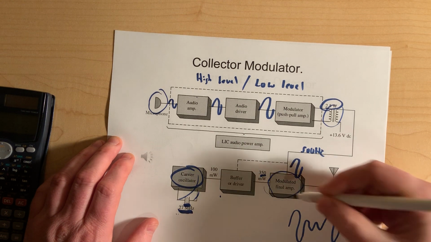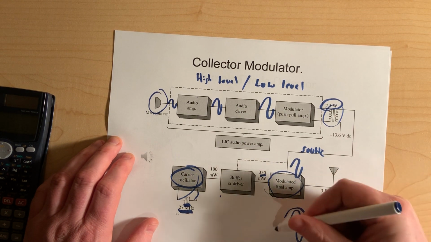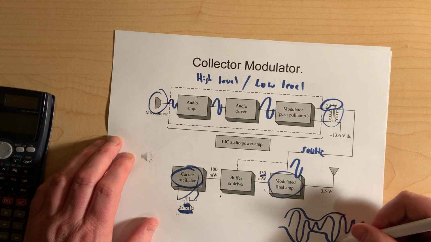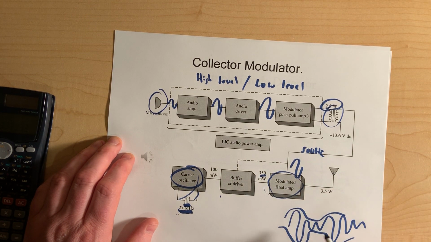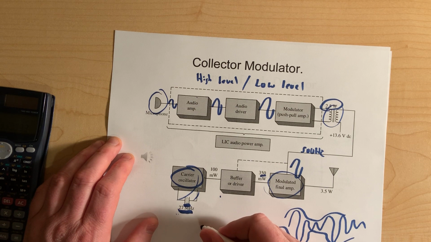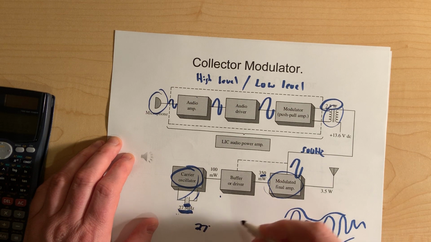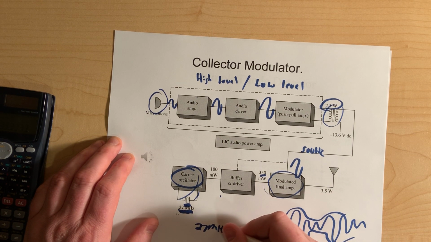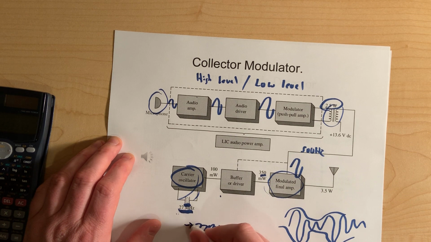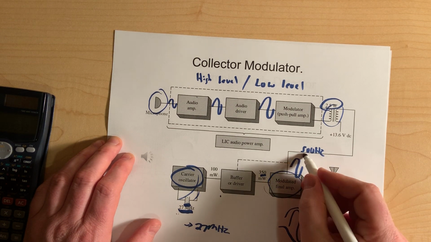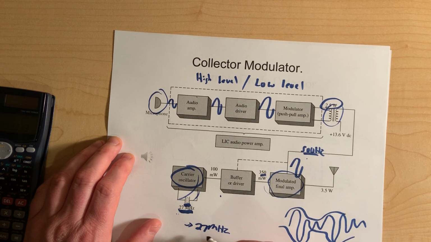Something like that. Not the greatest, but you get the idea, right? It's an amplitude modulated signal. In that signal, it's going to contain the 27 megahertz carrier. It's also going to contain plus 500 hertz. So what's that? That's going to be 27,005.